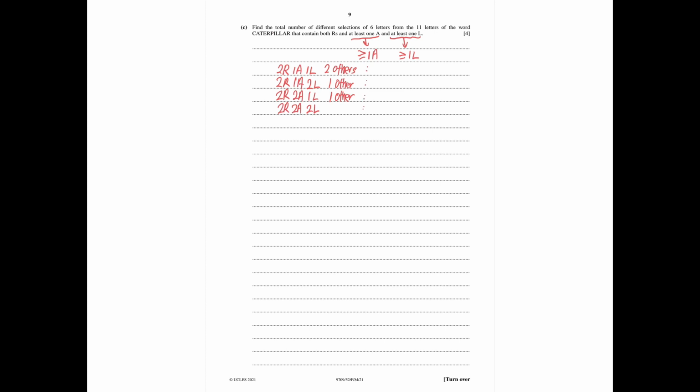So in combinations, if you are selecting similar objects, as in here, you are selecting 2R, the calculation will be 1. As there is no difference, or there is only one way to do so, as there is no difference between this R and that R, that's why there is only one way to select similar objects.